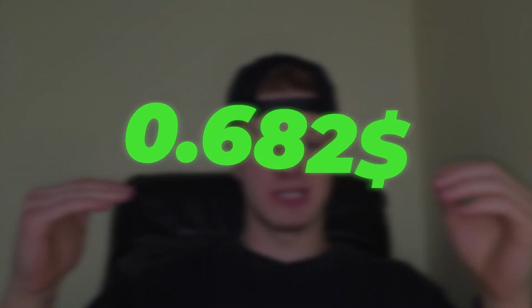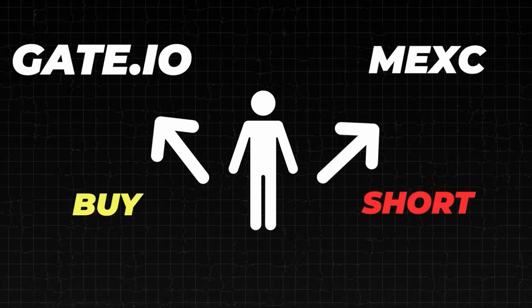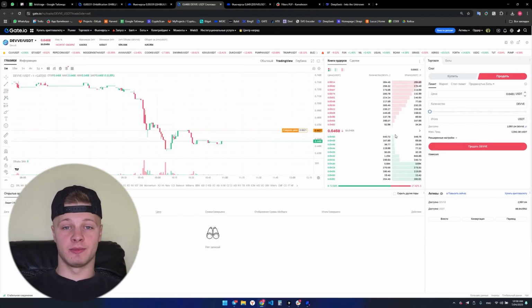And as we know, the futures price tends to move toward the spot price. And on MEXC the price was 0.682, meaning the price was higher there and it was moving toward the spot price. So I opened the short on MEXC. At the same time I bought on Gate and simultaneously opened the short on MEXC. So in total our spread was almost 3%, or more precisely 2.87. After literally an hour, I already saw profit and started closing the position.